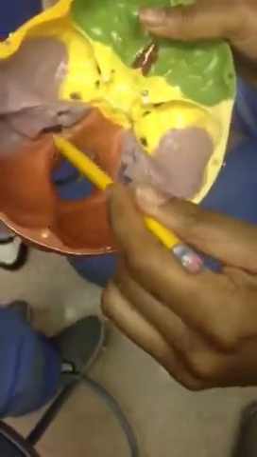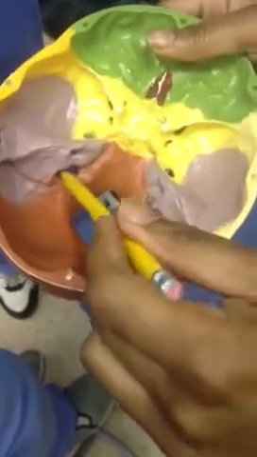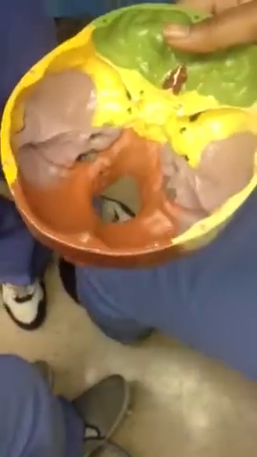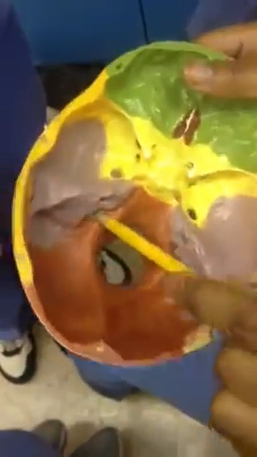Then we move back here. This is called your jugular foramen. And that makes sense, right? Because you need your jugular vein to come up into your cranium. This is your jugular foramen. What's this one? Internal acoustic meatus.